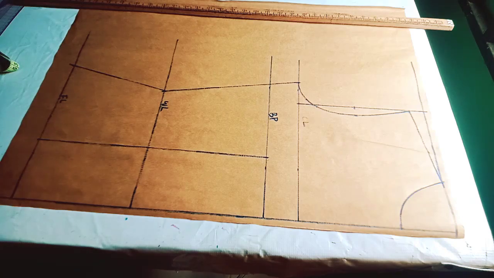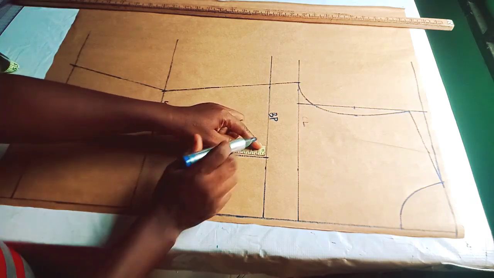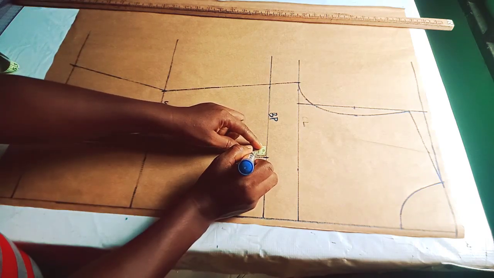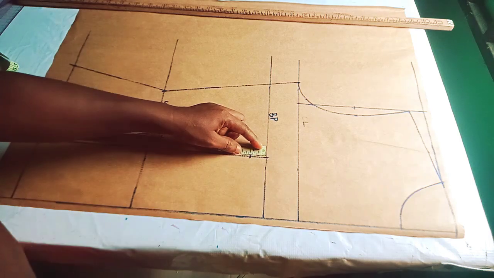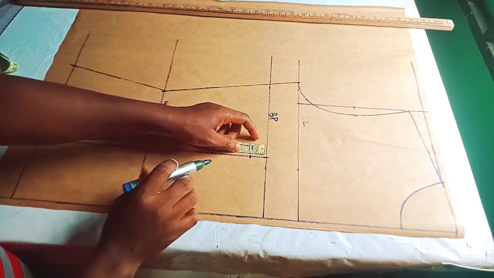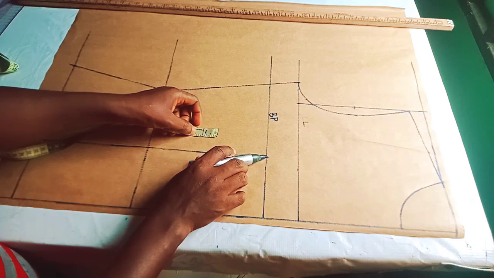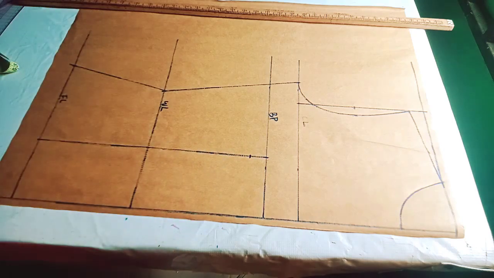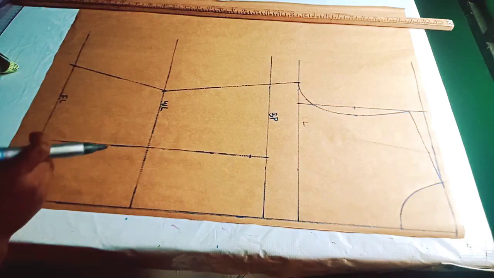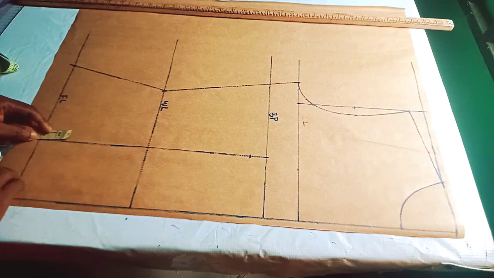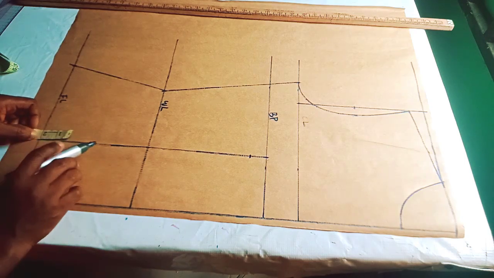Having done that, so I'm going to take 1 inch below the bust line, because whenever we want to sew our dart, it's not appropriate for us to sew our dart to the bust point line, so that it doesn't give it that wrong effect. We'll come to the hip line. We'll take it 2 inches upward.